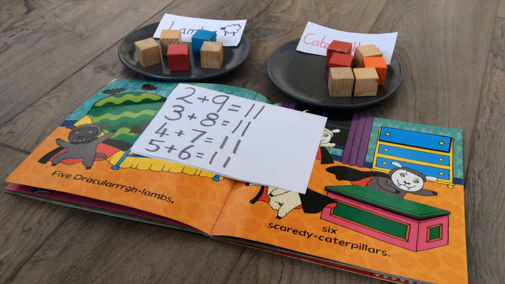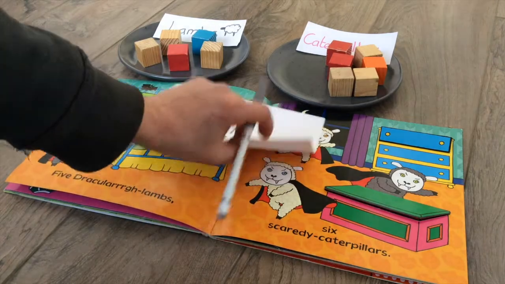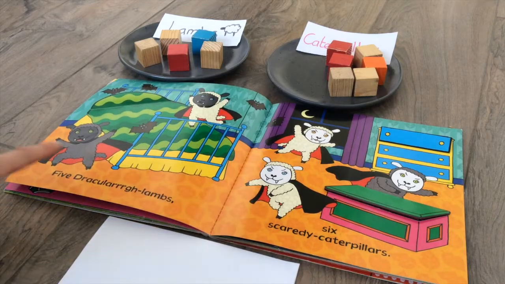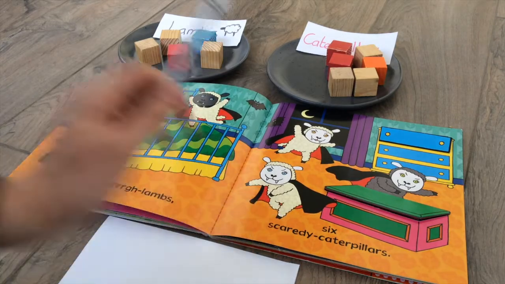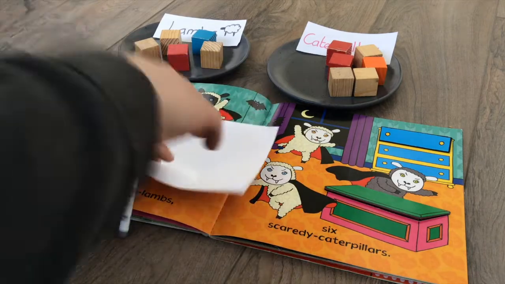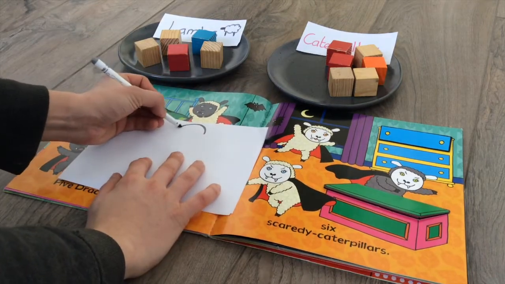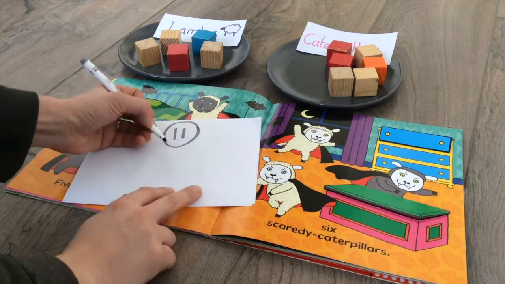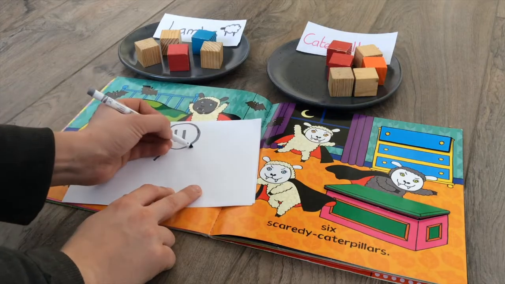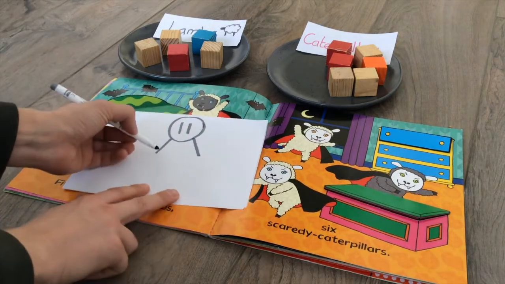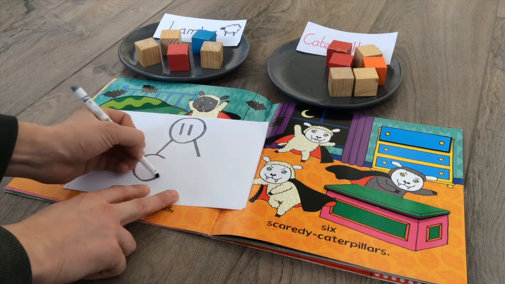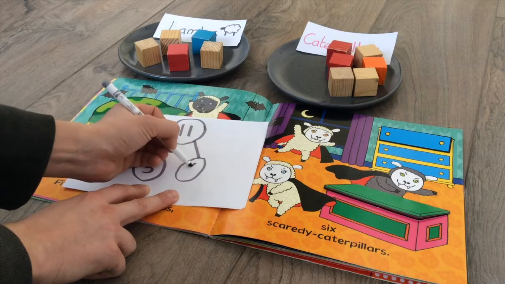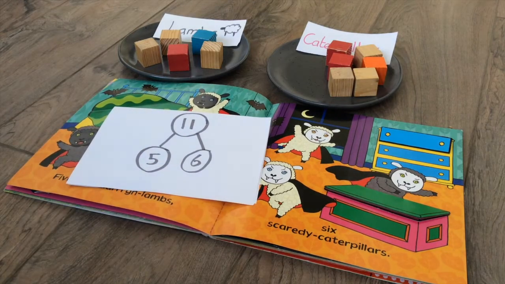Now, I said this page was a bit more interesting than most, and I'll show you why. We do have 5 Dracula lambs and 6 scaredy caterpillars, and we do have a total of 11. So we could say that 5 is a part and 6 is a part, and the whole is 11.